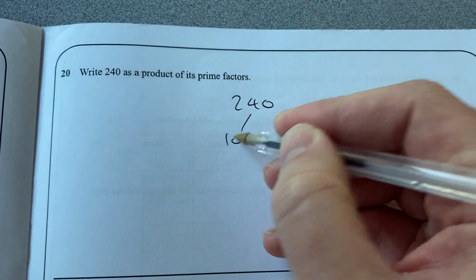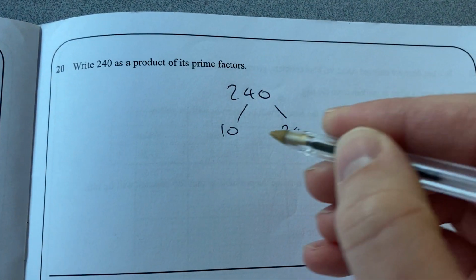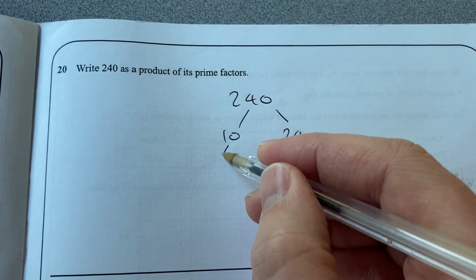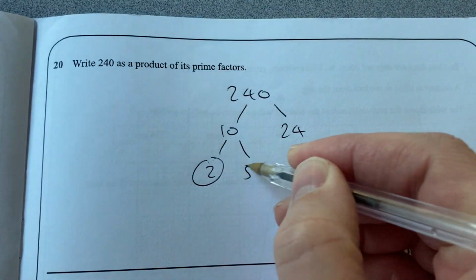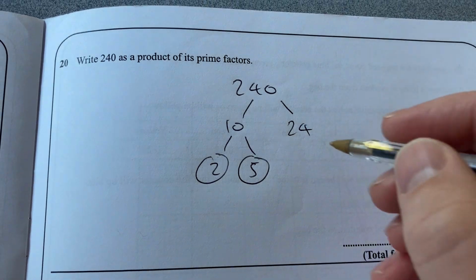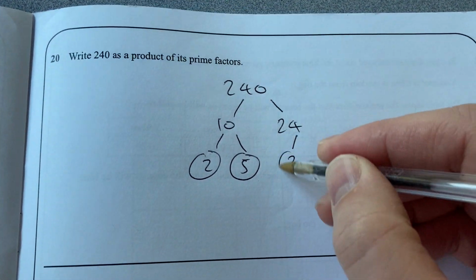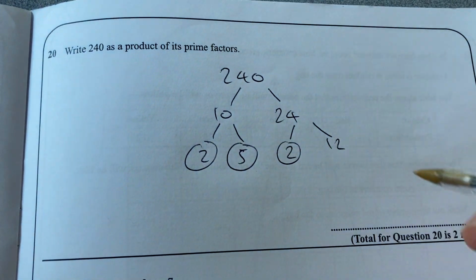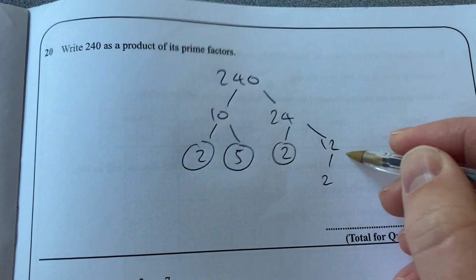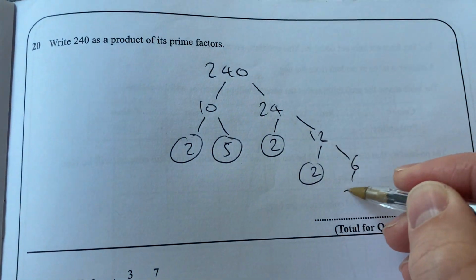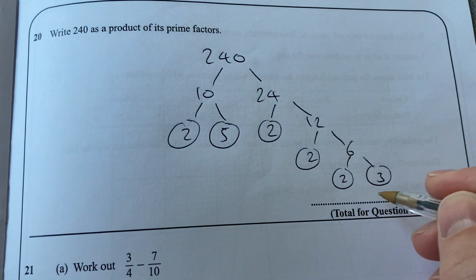I could divide it by 10 and 24. They're not prime, so I'm not going to circle them. But 10 is made up of 2 and 5. You circle the primes. 24 is made up of 2 times 12. I circle the 2, and I keep going with this 12 until I have only prime factors.